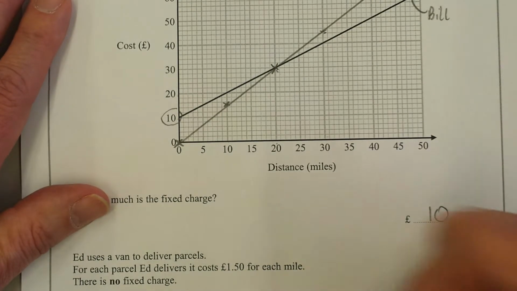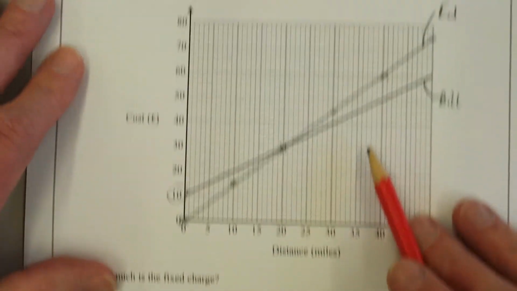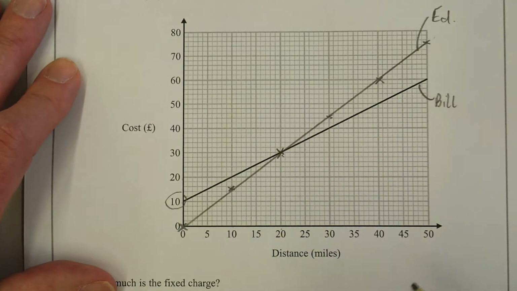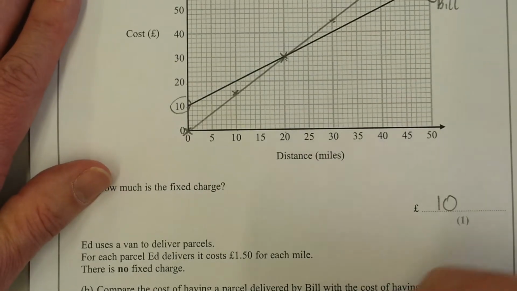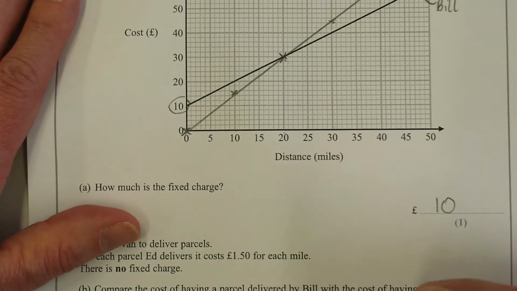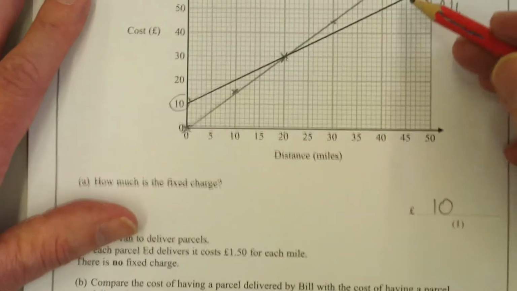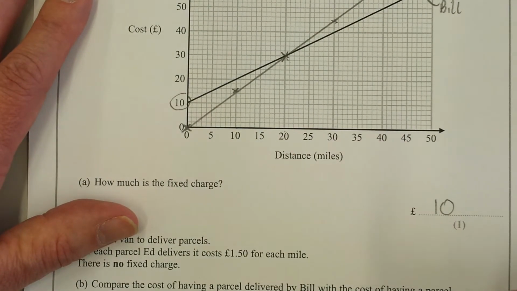And the last part, after 20 miles, doesn't matter how long this line's going to be, Bill's going to be more expensive. So after 20 miles, Bill is more expensive.